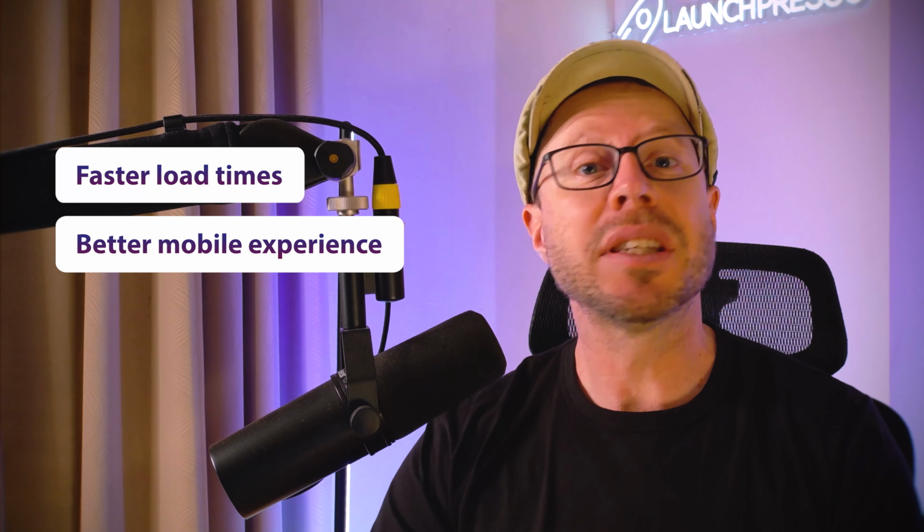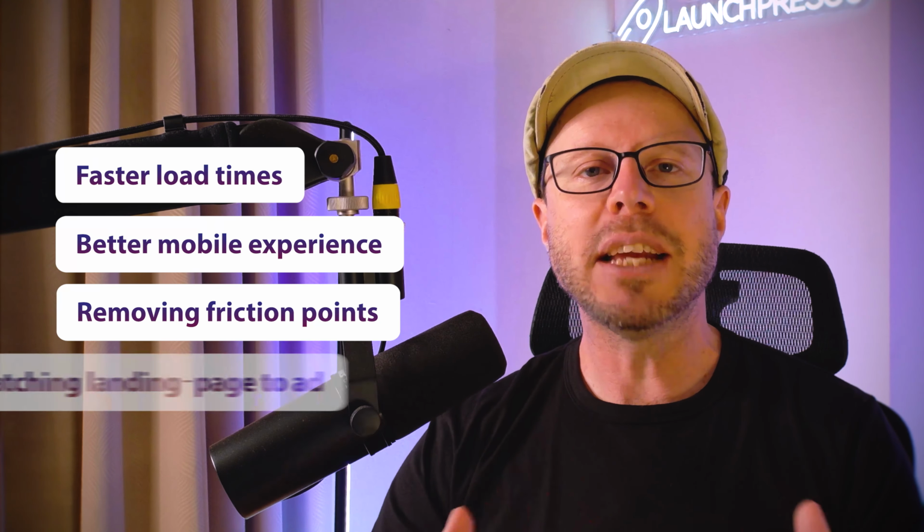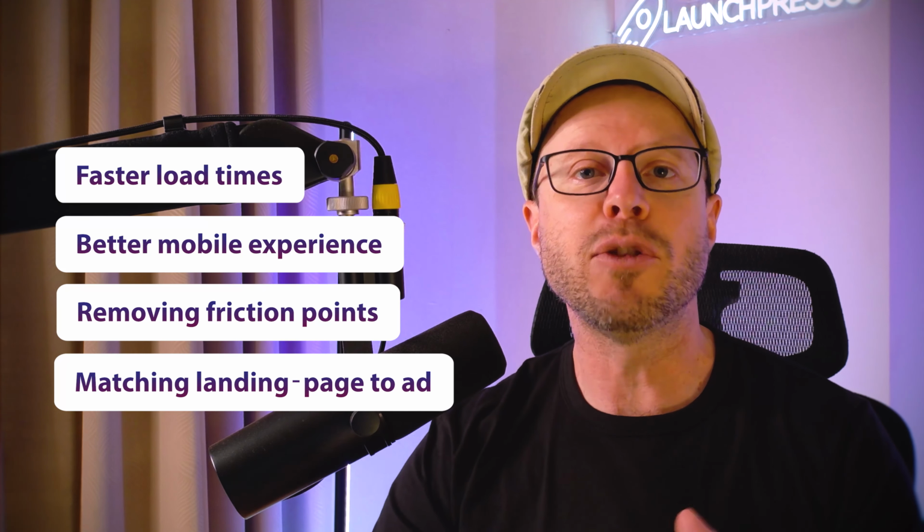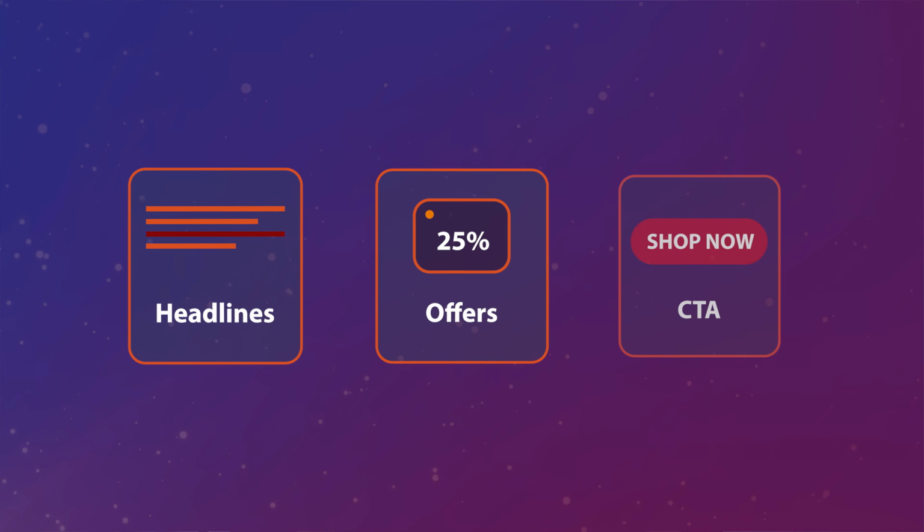Improving ROAS isn't just an ads problem. Faster load times, better mobile experience, removing friction points, and making sure the landing page matches the ad message all increase the revenue per click. Even a small conversion rate lift of 0.5 to 1% can exponentially move the ROAS more than any bidding change. If you're testing changes with your ad copy to match the landing pages or your website, keep it simple. Headlines, offers, and your call to action. Small controlled tests add up quickly.